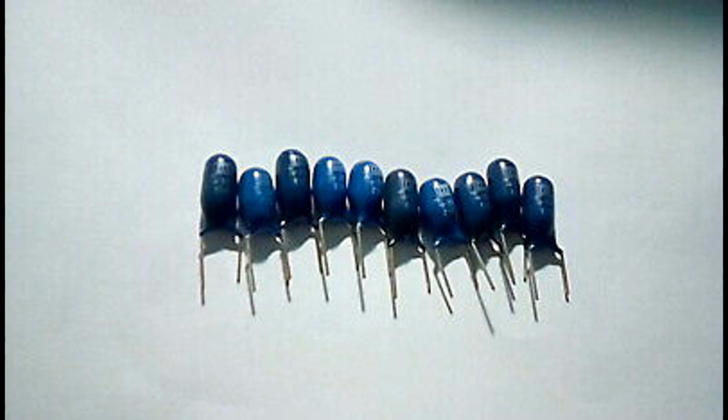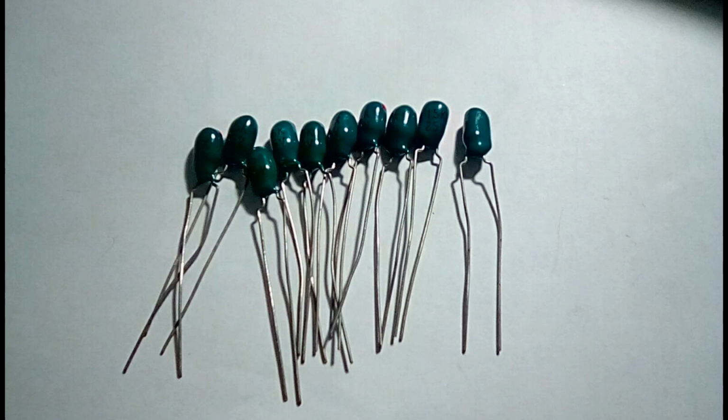7. Voltage regulation and smoothing. Tantalum capacitors are commonly used for voltage smoothing in power supply circuits. They help maintain a steady voltage level by storing energy during voltage peaks and releasing it during voltage drops. In switching power supplies, they filter out voltage ripples, ensuring that the output voltage remains stable.